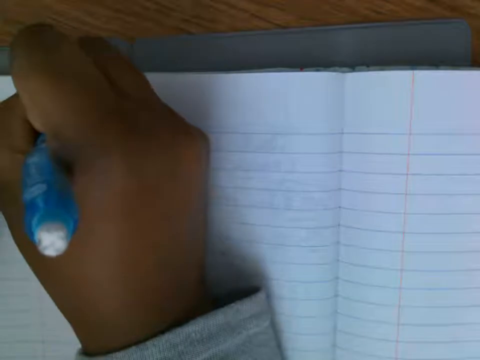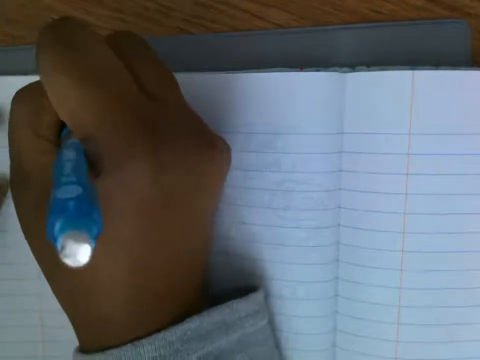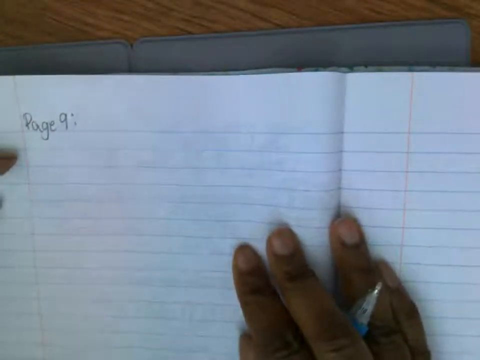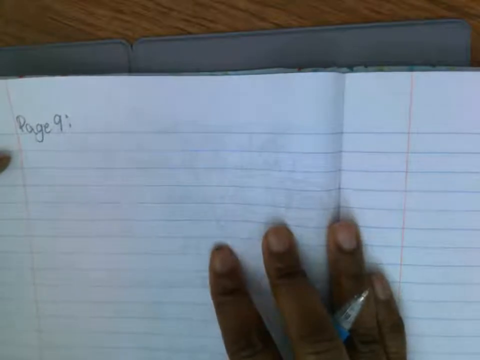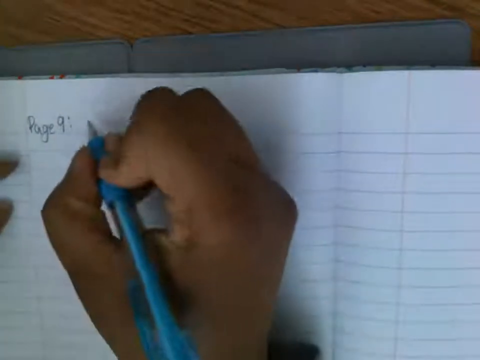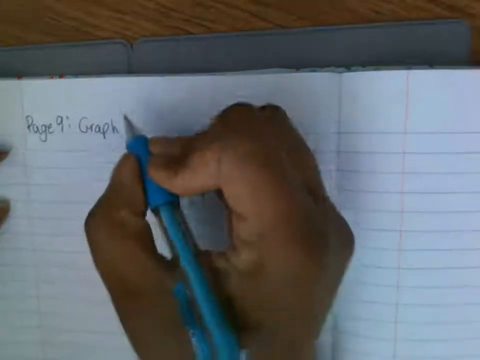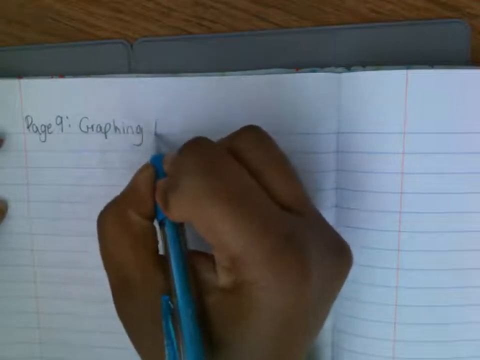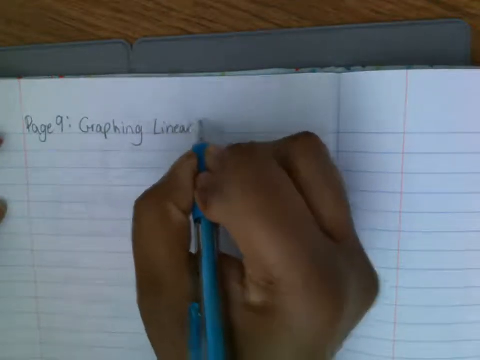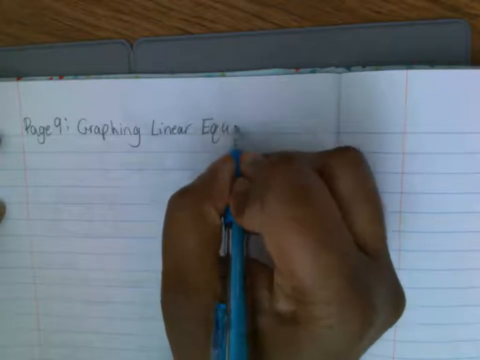Okay, good people. We're doing page 9 of our digital interactive notebook. The title of this page is Graphing Linear Equations.